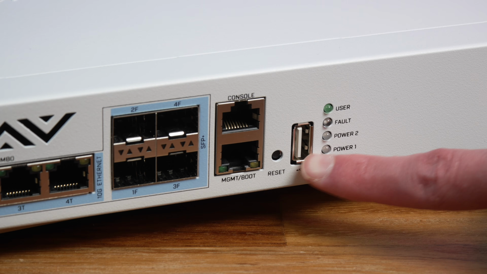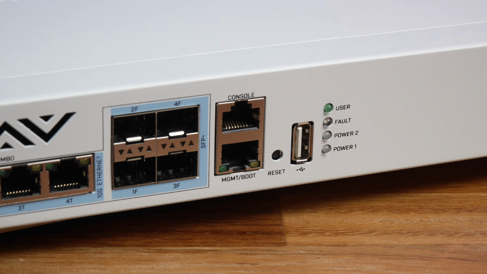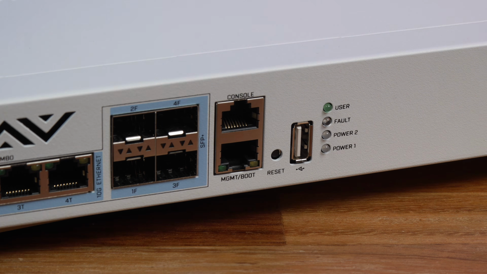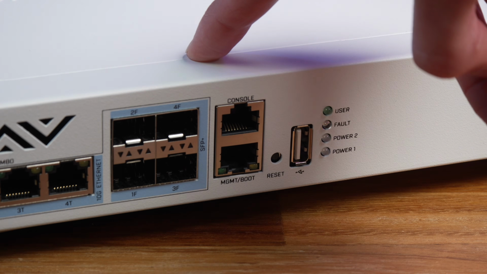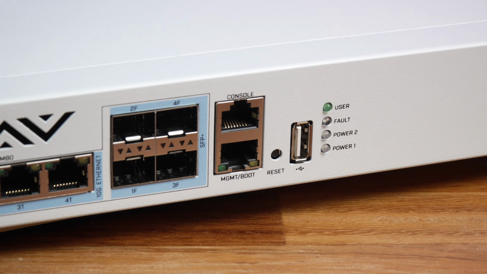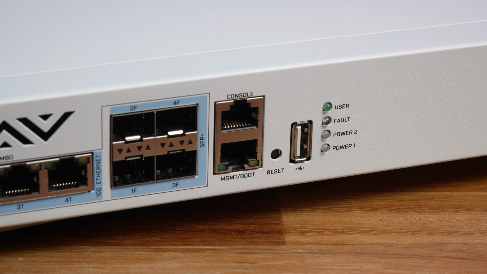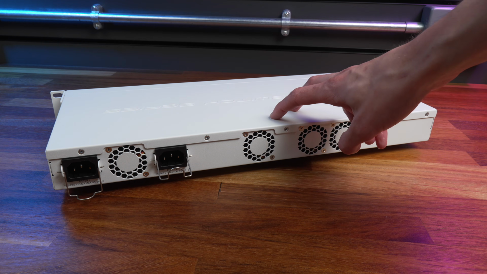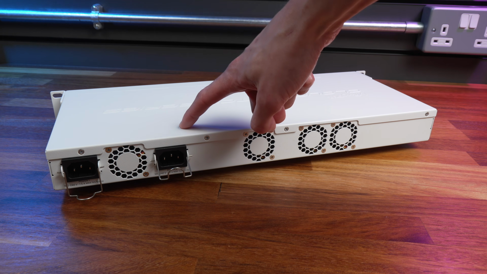a bunch of status LEDs, and a USB port which you could technically use to connect to some sort of mass storage device or a USB mobile data dongle, but you're probably not going to be doing that unless you have a really weird use case. However, what is possibly useful with this is that with this USB port you can reset the power state of it from within RouterOS. So if you have some sort of device that supports USB power that you want to be able to reboot remotely, you could technically do that with this port. Then, taking a look around the back of the switch, we can see we have a pair of redundant PSUs.